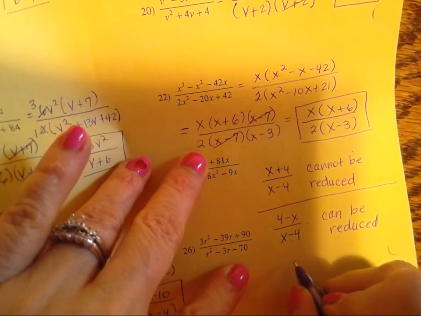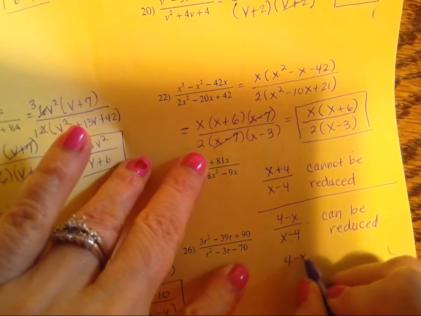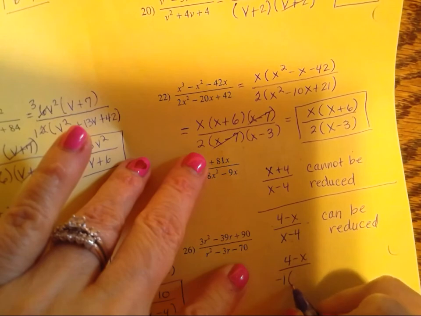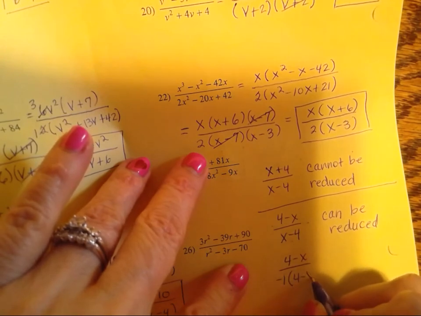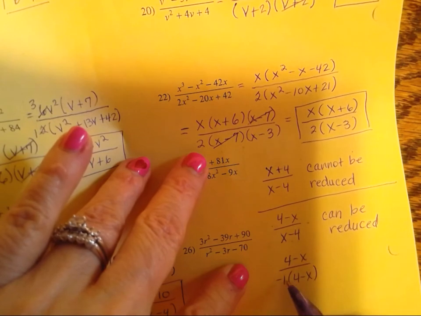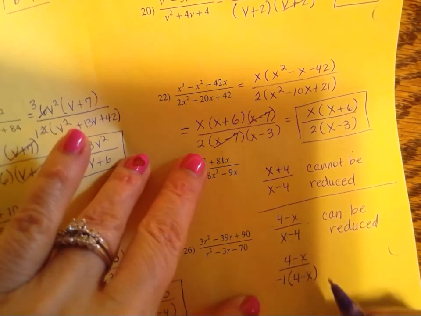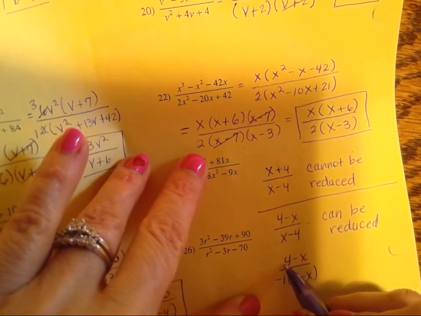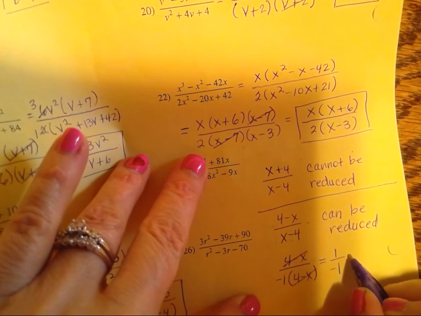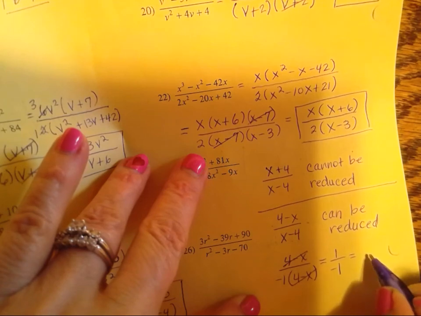Because in the denominator, we can factor out a negative 1, and if we multiply it by 4 minus x, notice that negative 1 times 4 is negative 4, and negative 1 times negative x is positive x. So now we can cancel out 4 minus x, which leaves us with 1 over negative 1, which is equal to negative 1.